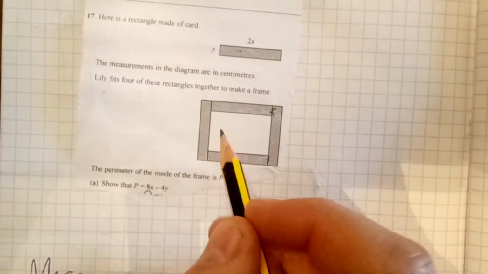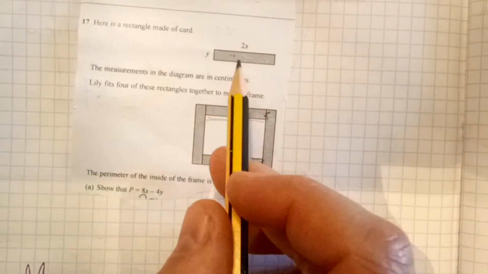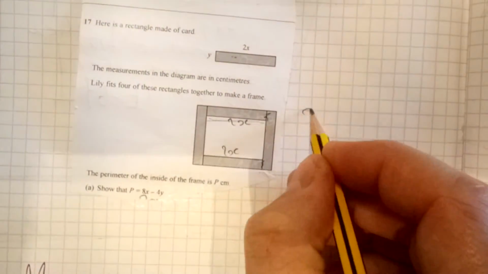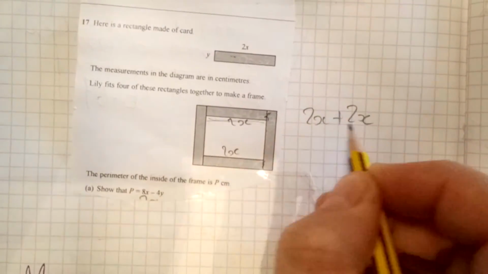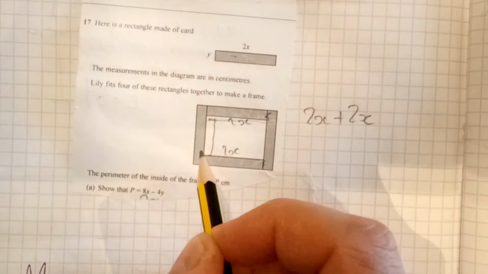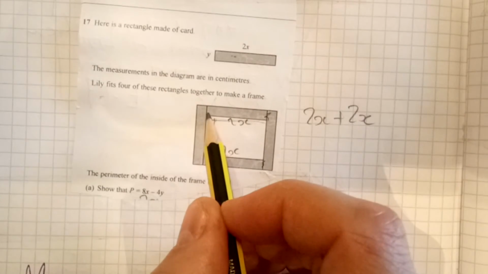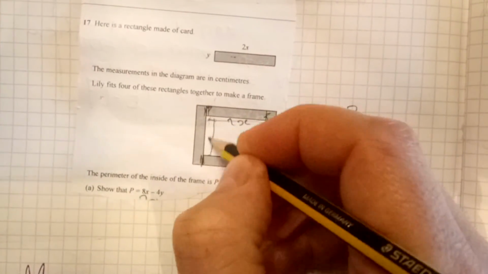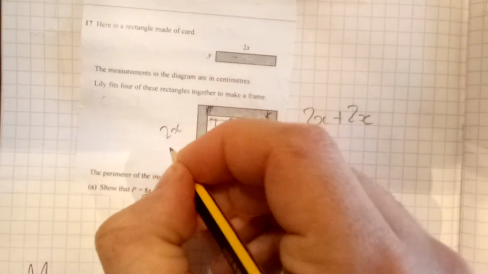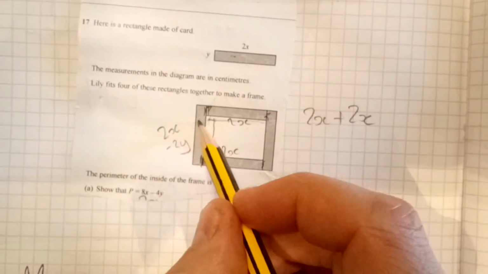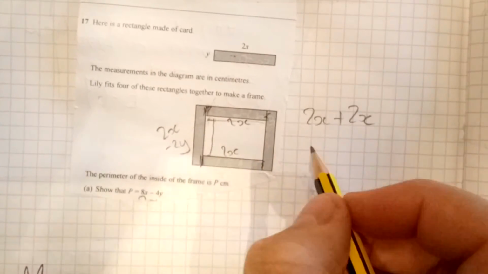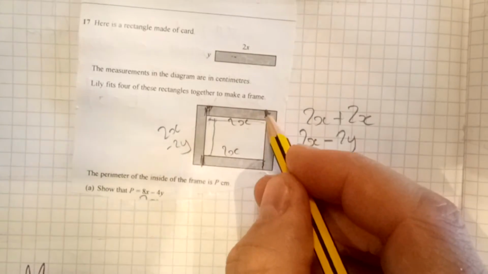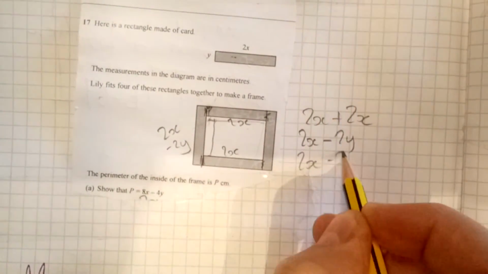Now let's think about this. I know this measurement here is the whole length, which is 2x. So I've got 2x here, and at the bottom I've got the same. So I've got 2x plus 2x. Now my length from there to there, all of this would be 2x, but then I have to subtract this length, and I have to subtract that length. So really, going up would be 2x minus 2y, because 2x is my whole length, and that's a y, and that's a y. So I've got 2x minus 2y, and I've got the same on this side. I've got the whole of 2x minus 2y again.